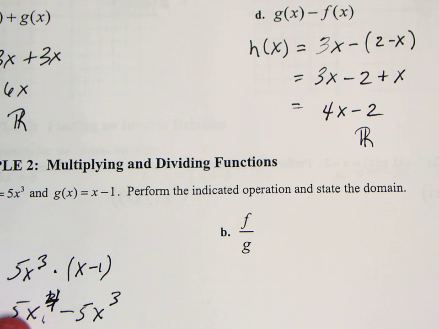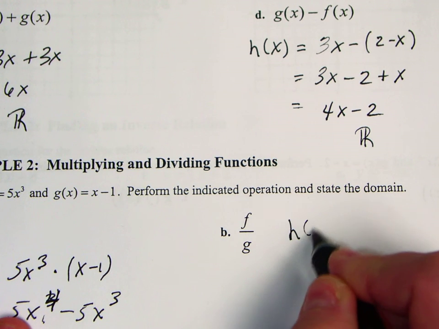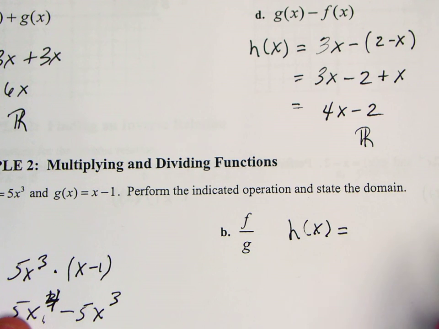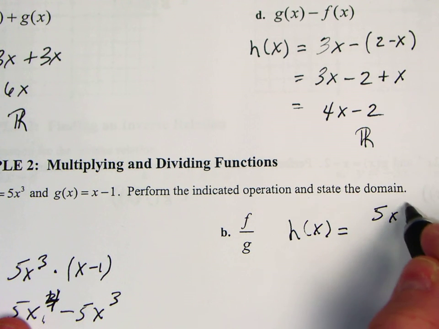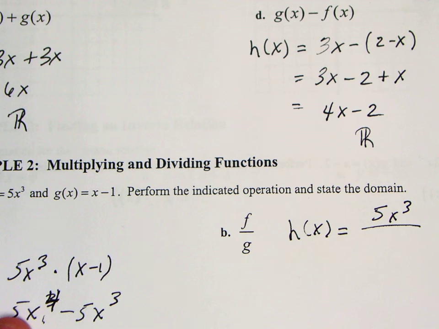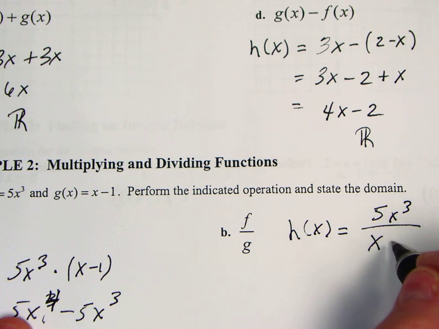So then now we get to f divided by g. So we're going to say h of x is going to equal f, which is 5x to the third, divided by g, which is x minus 1.